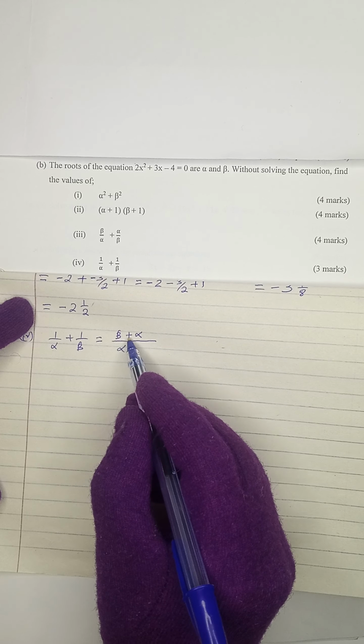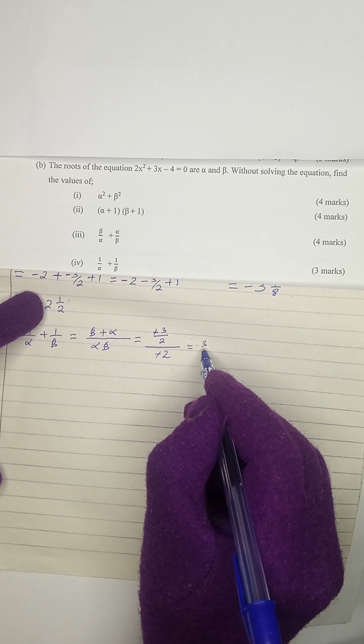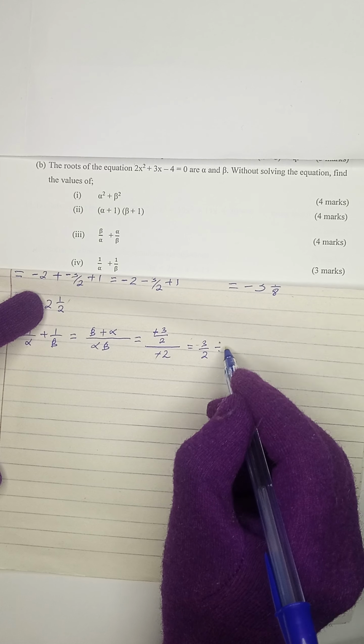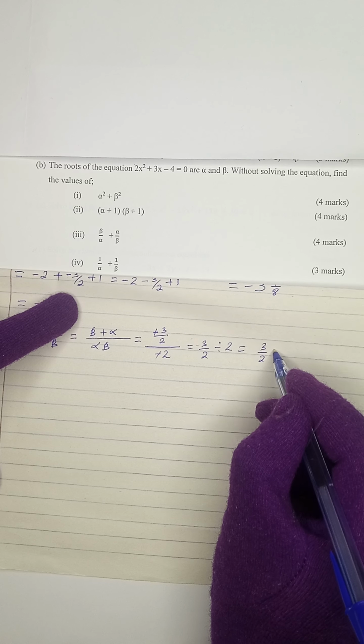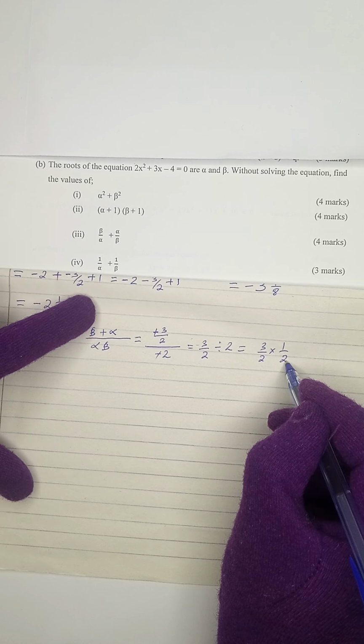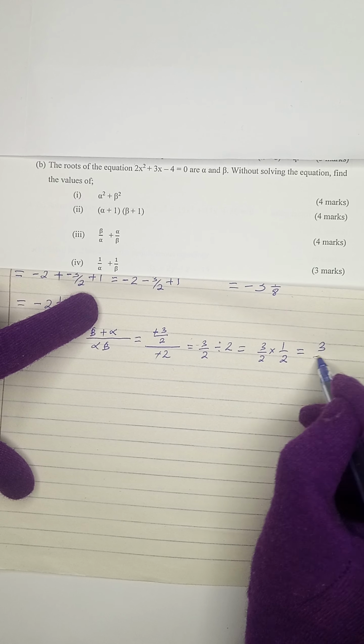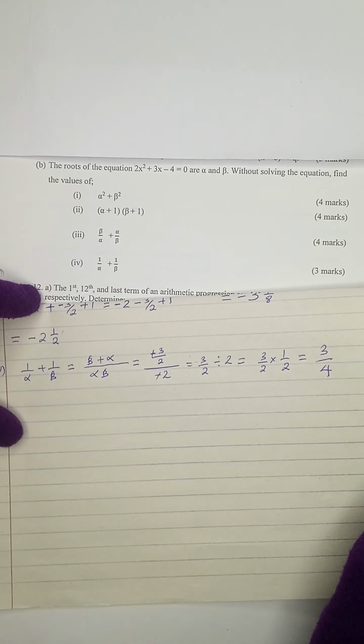Remember, we had said the sum was negative 3 all over 2, and the product was negative 2. So you simply put them like that, then the negative will cancel. So we have 3 all over 2, then divide by 2, which is the same as 3 all over 2 times 1 all over 2. Then here the answer will be 3 all over 4.